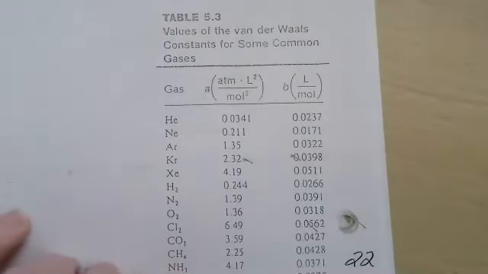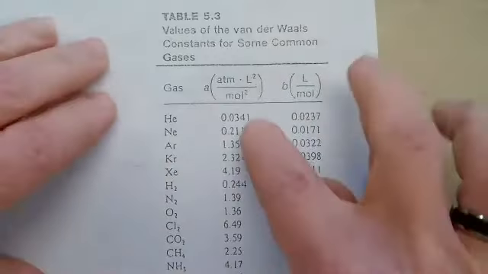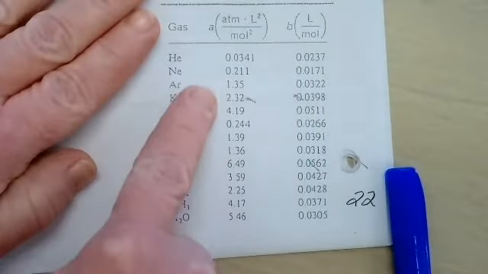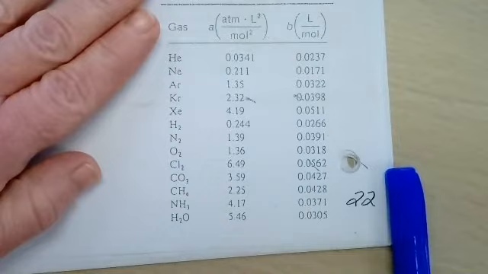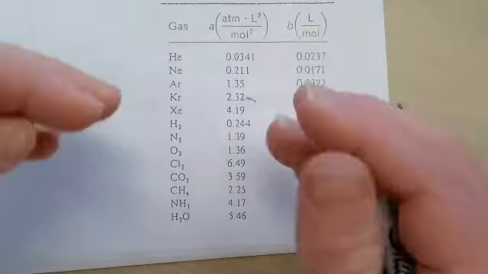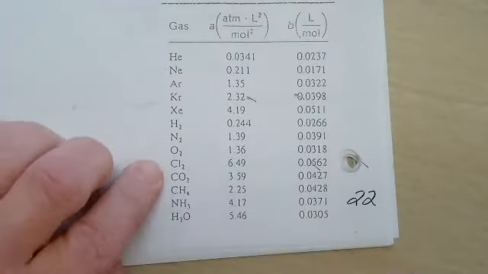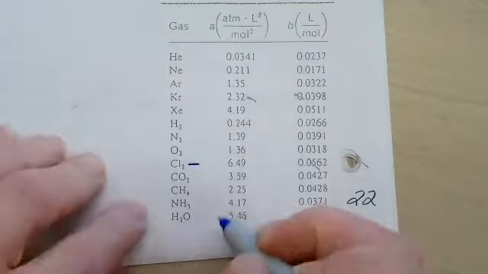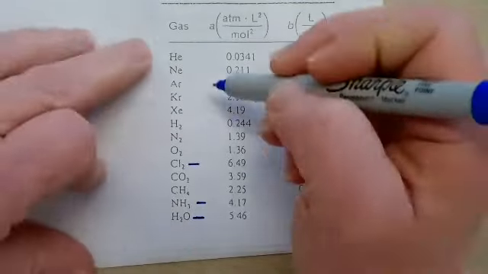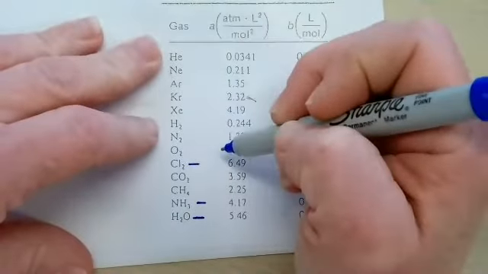You would be given these values. So if we look at these a values and just observe, which ones have relatively high a values? We have Cl2, we have H2O, NH3, and then what are the really small ones?